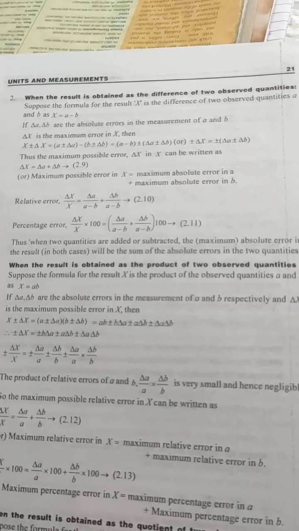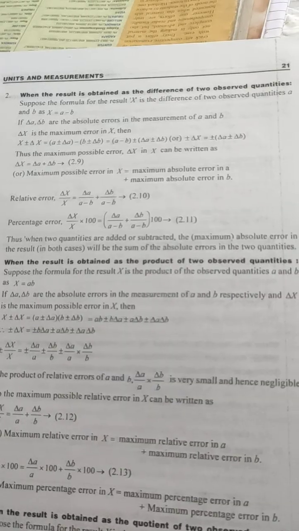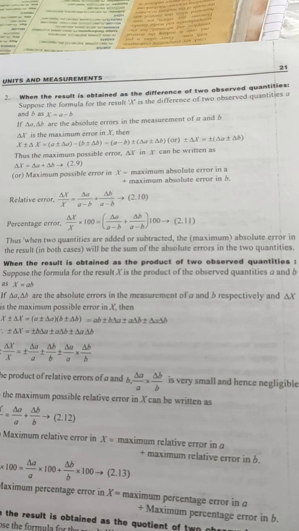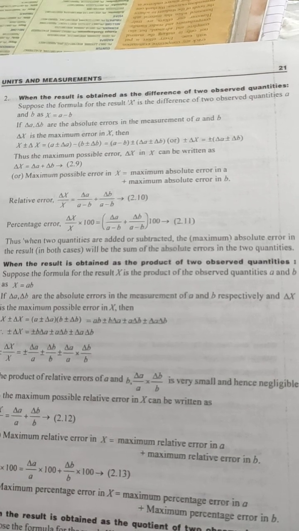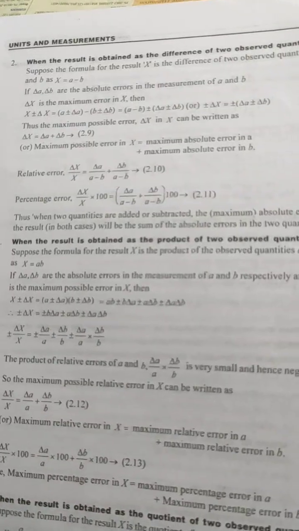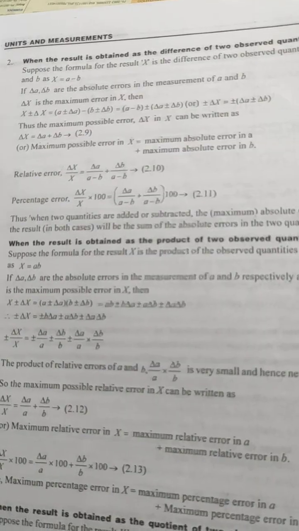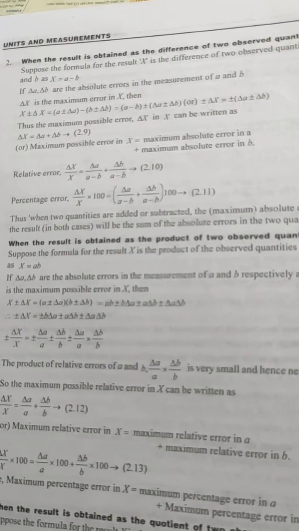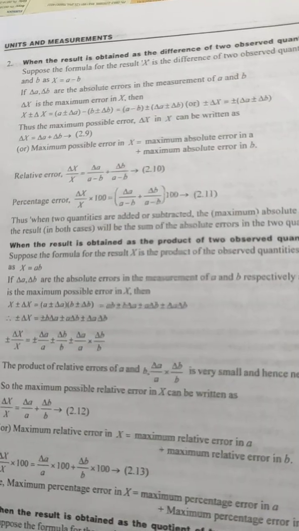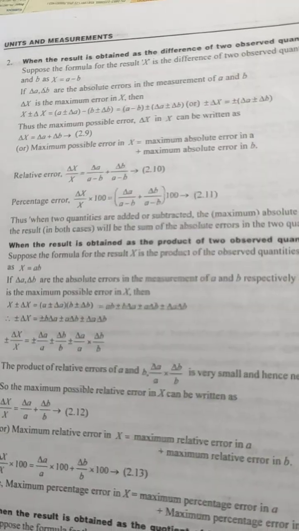At that time, the difference of true values, and after that the sum of errors. True values we subtract, errors we add. Relative error, delta x by x, is equal to delta a by a minus b plus delta b by a minus b. Percentage error means we multiply by 100.